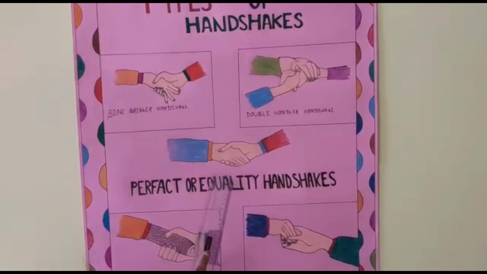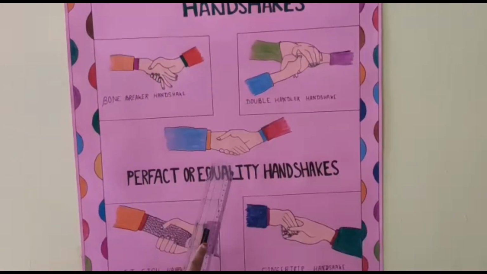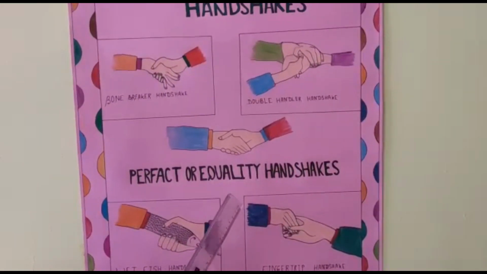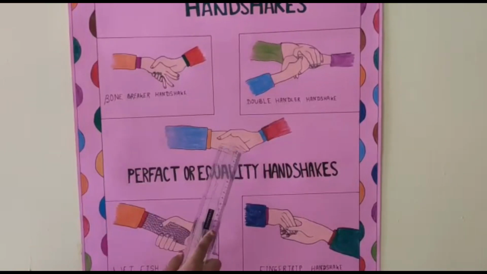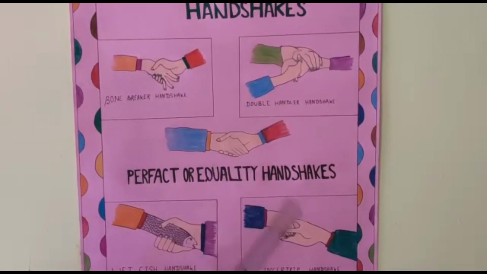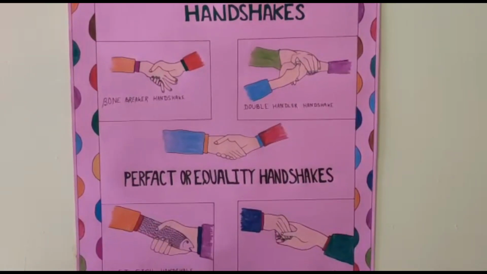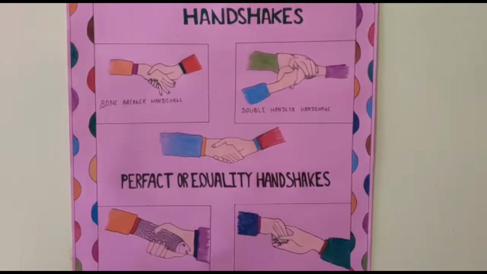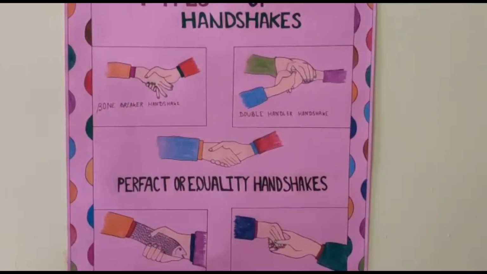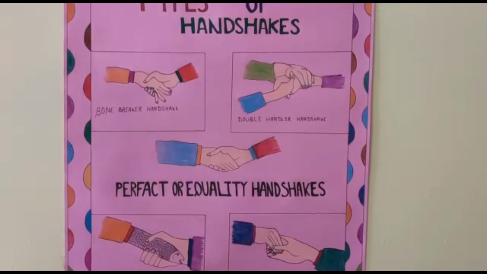Number 1, the perfect handshake. The perfect handshake is the web between the index finger and thumb, interlocking with the other person. The perfect handshake is also known as an equality handshake.